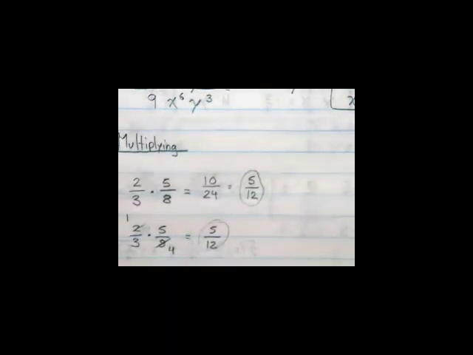Keep this little trick in mind, because when we do some other ones, you can do that too. Okay, when we're multiplying rational expressions together, you're going to want to cancel things before you actually multiply them together. It'll make it a lot easier to do. Okay, so let's try that.